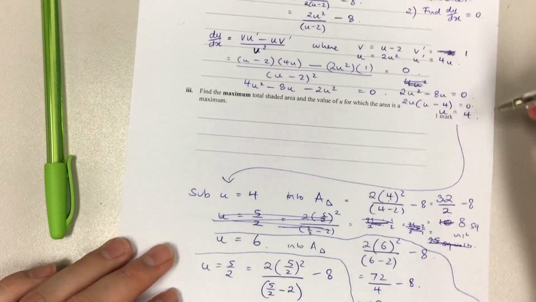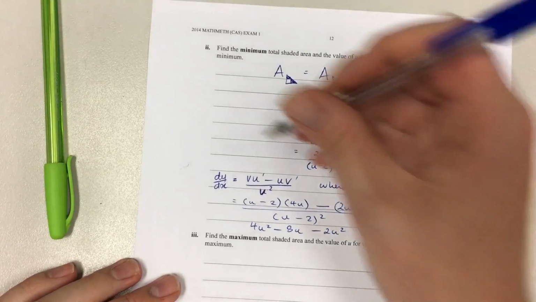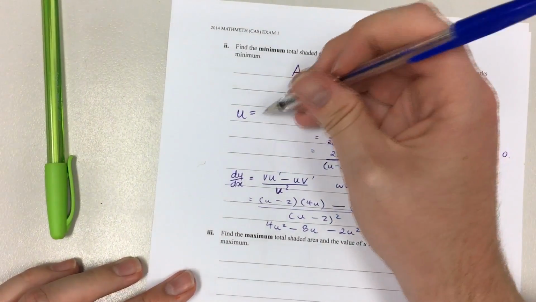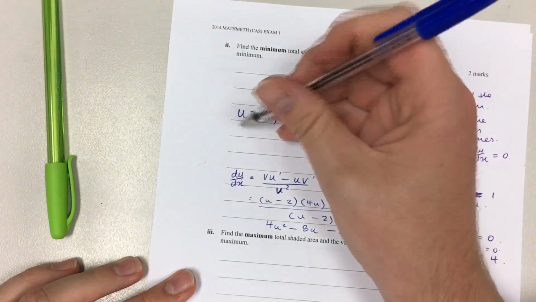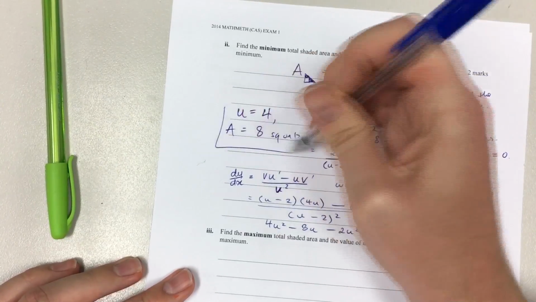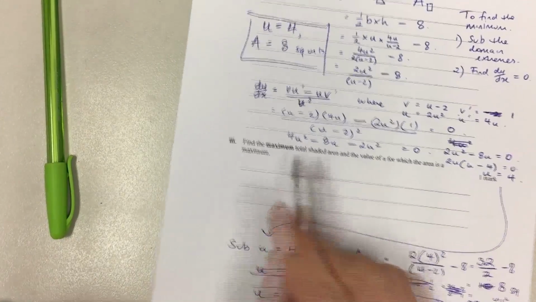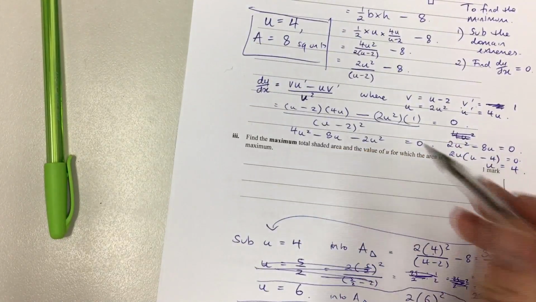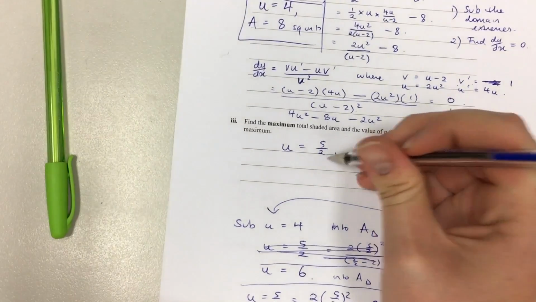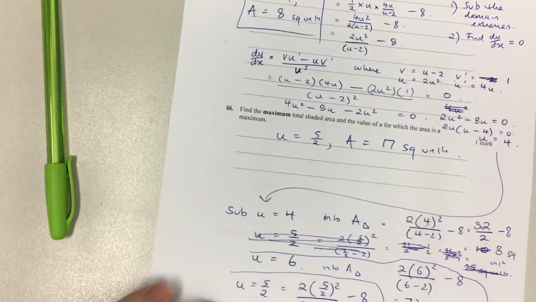So we can see that the minimum, the value for u which would be a minimum, would be u equals 4. The area will be 8 square units. A big box around it, so we know that that's our answer. And then for the maximum, we can say it's only worth 1 mark, so when u is equal to 5 over 2, the area is equal to 17 square units. And there we go.